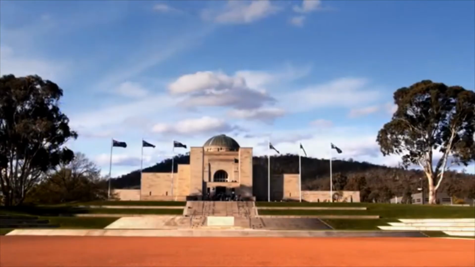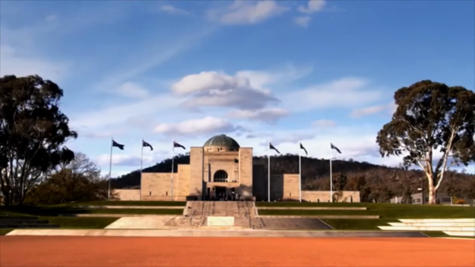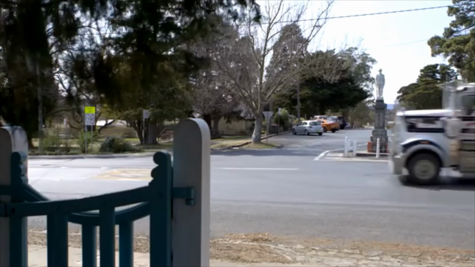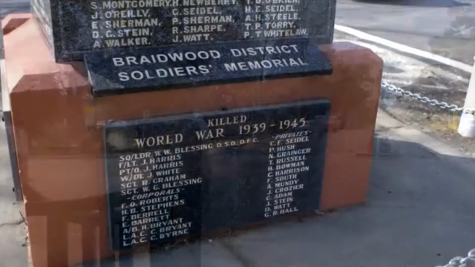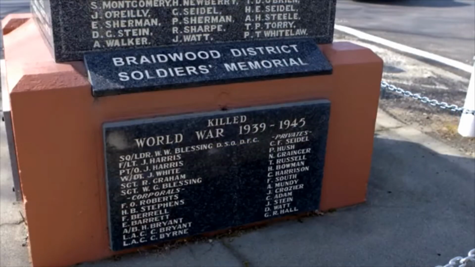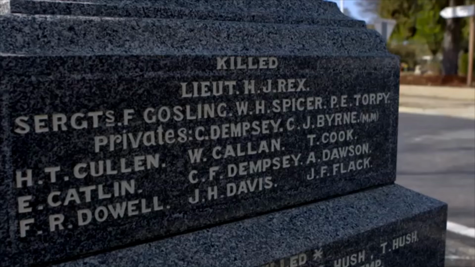Have you ever seen a memorial like this? Memorials come in all sorts of shapes and sizes, from huge buildings like the Australian War Memorial in Canberra to smaller ones like this. This is a cenotaph. Cenotaphs like this are often found in the middle of a town. And if you look carefully, you can see the names of those who served or even died during war.